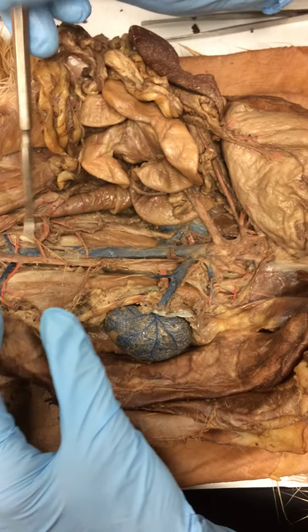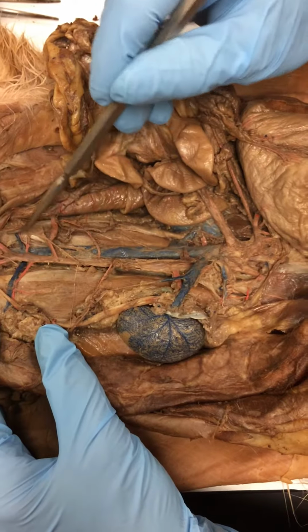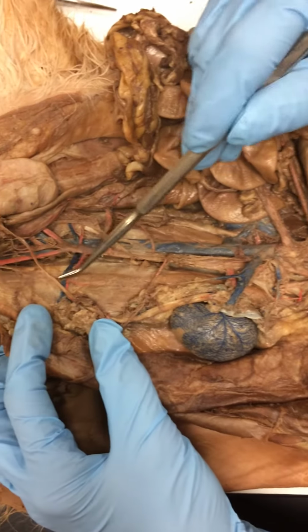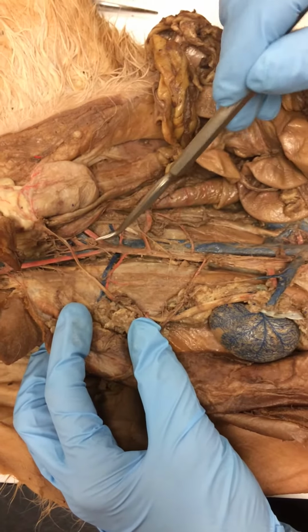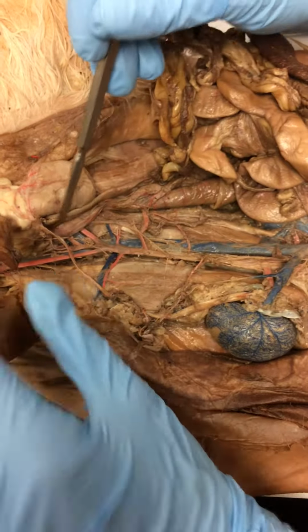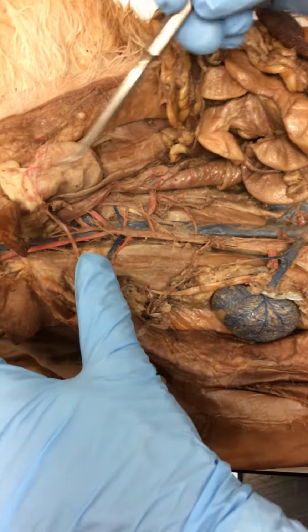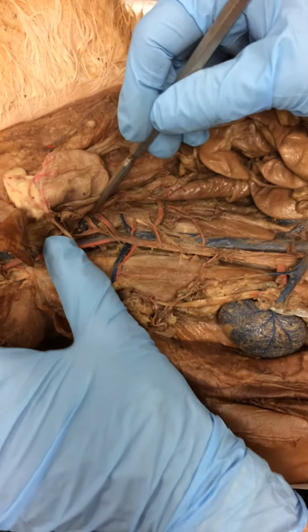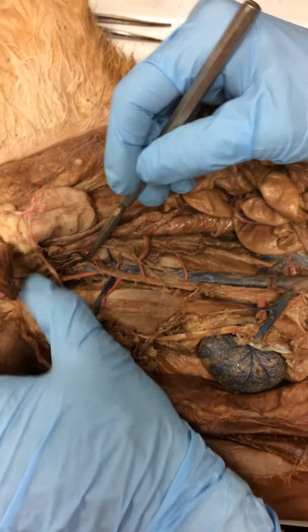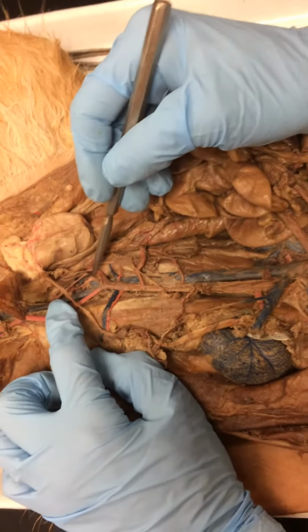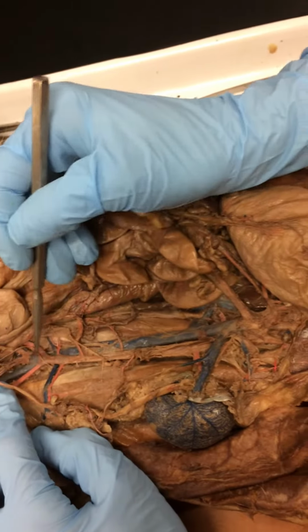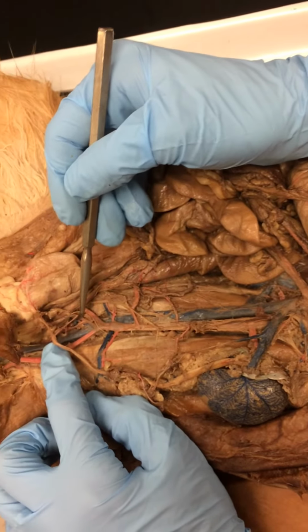Coming down here, these veins right here and here, these are the iliolumbar veins. They go from the lumbar region of the back, right? Then if you watch our vena cava down here, it splits. You see that? You got one going this way, one going that way. Right at the split, that's the common iliac vein.